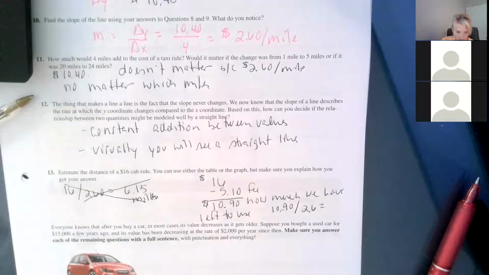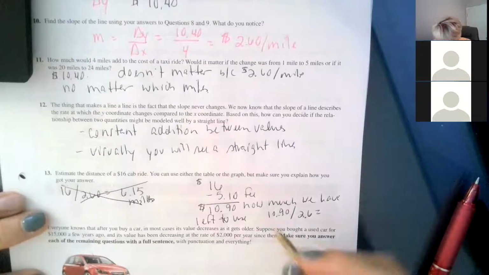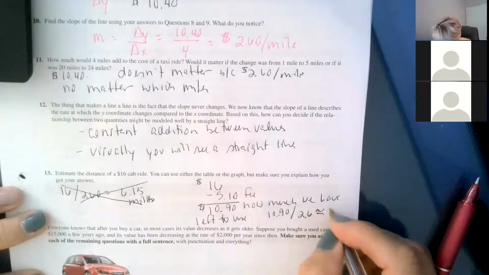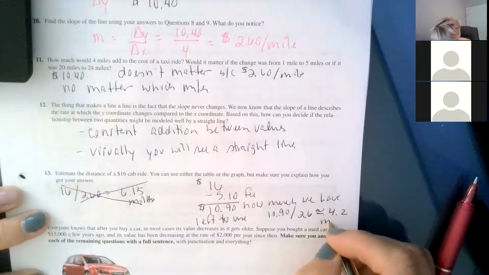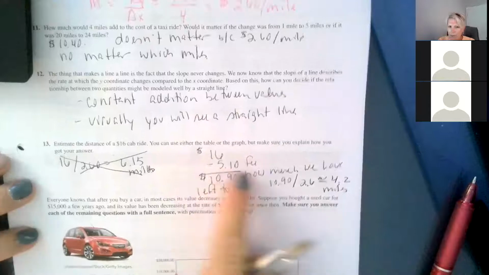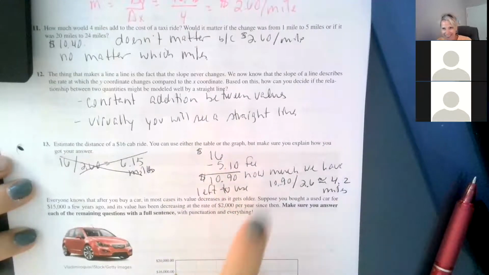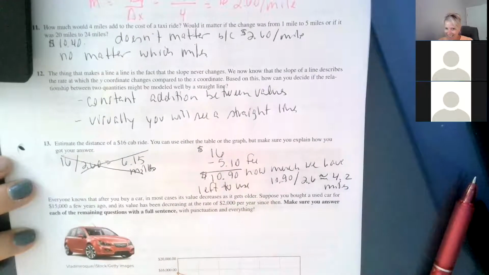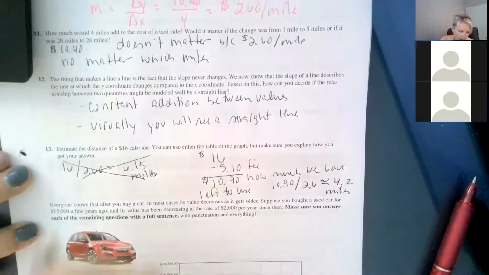So like 4.2 miles. Yep. So approximately 4.2 miles. Excellent. And you didn't even think about it, but we actually solved a linear equation there. Okay, I'm going to show you why.